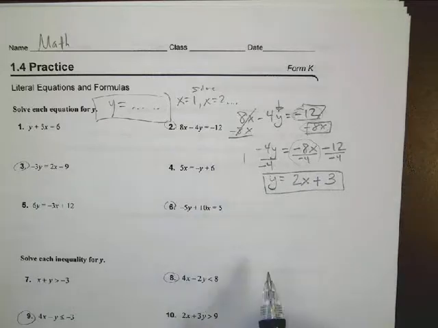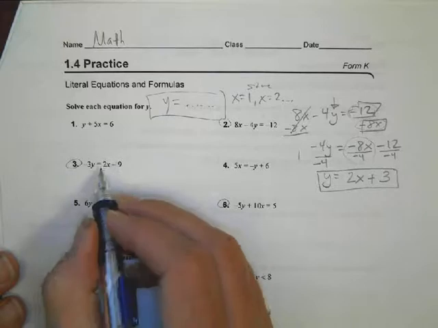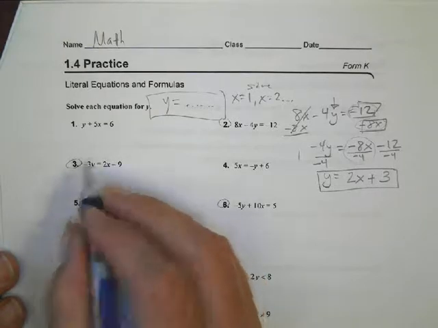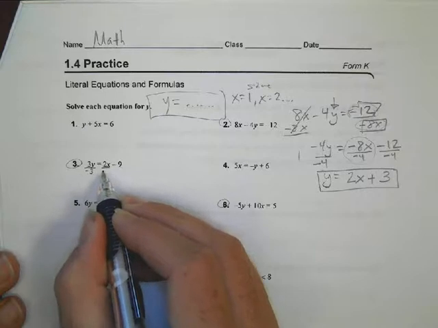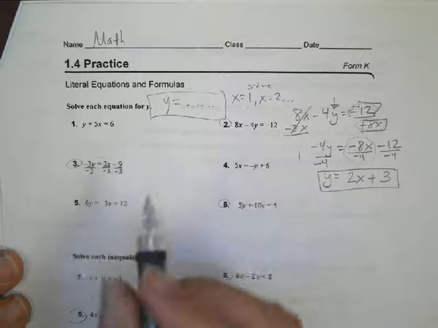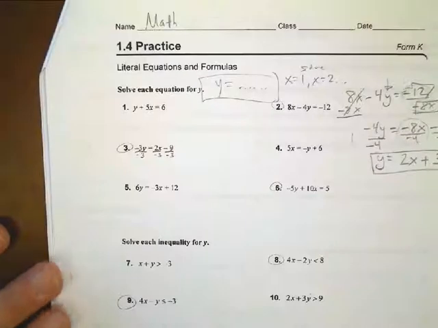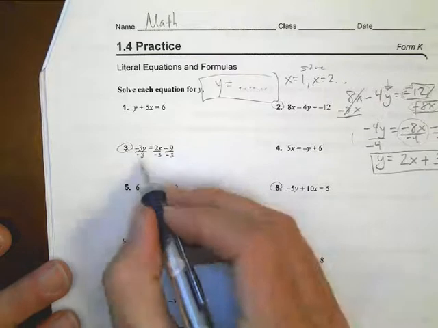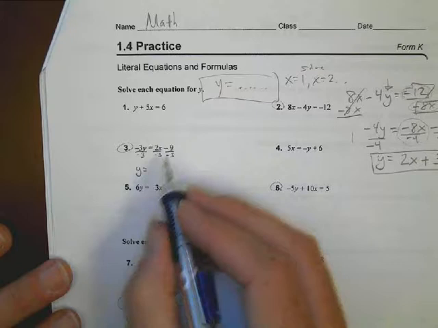Let's look at number 3. Same idea. In this case here, I already had the x on one side and the y over here, so all I really need to do is divide both sides by negative 3. And I'm going to go ahead and do each piece by negative 3 just for ease there. And in doing this, I'm going to zoom in here a little bit. This reduces down to a y. That's good. The 2x divided by negative 3, not much I can do about that.